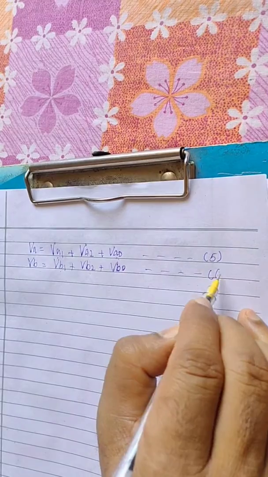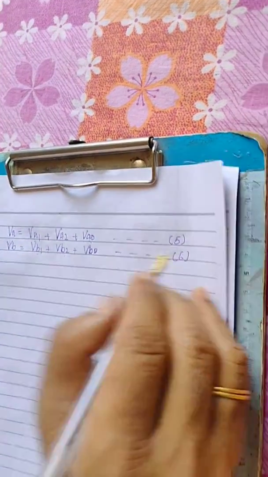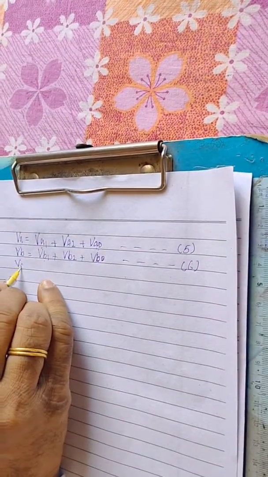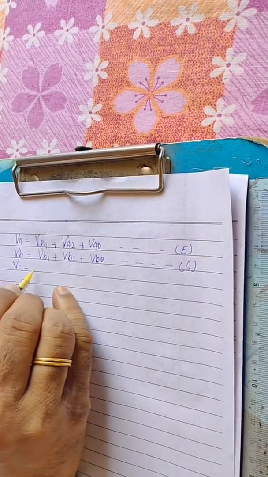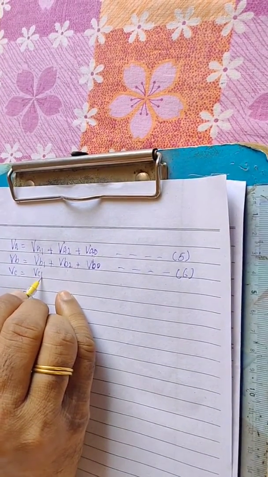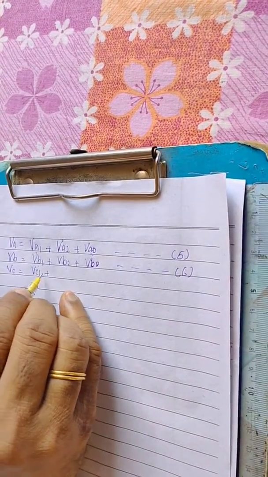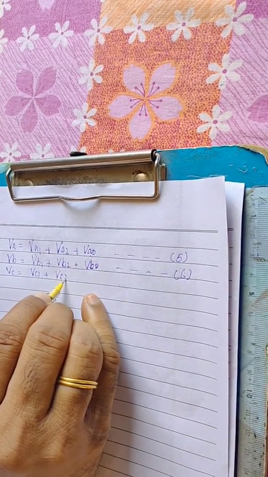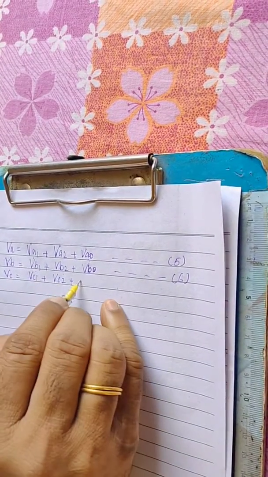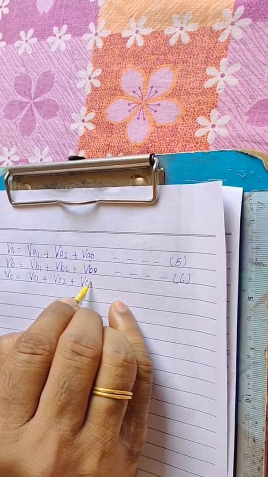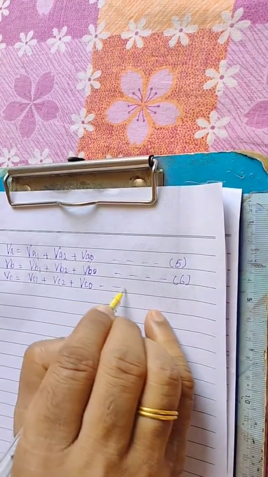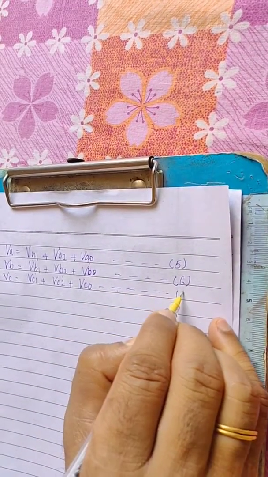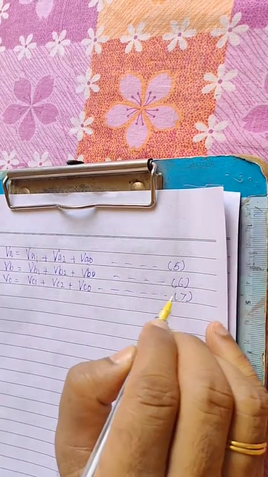This is equation 6. Similarly for VC, VC is VC1 positive sequence component, VC2 negative sequence component and plus VC0 zero sequence component. This is equation 7.